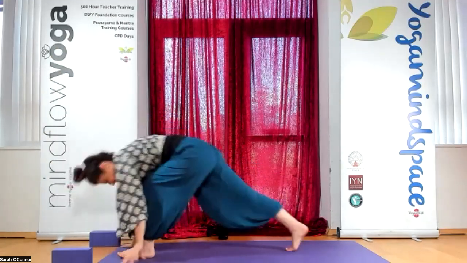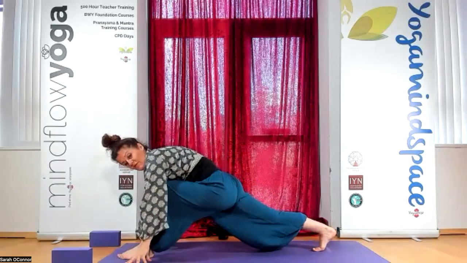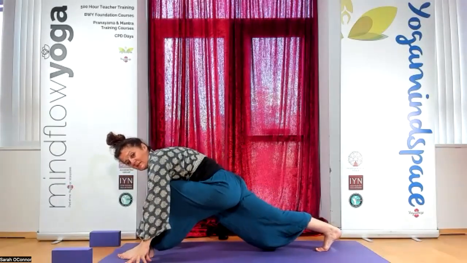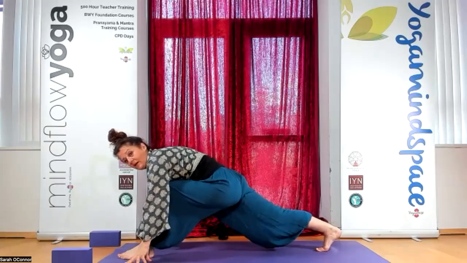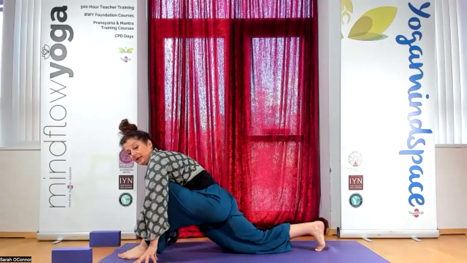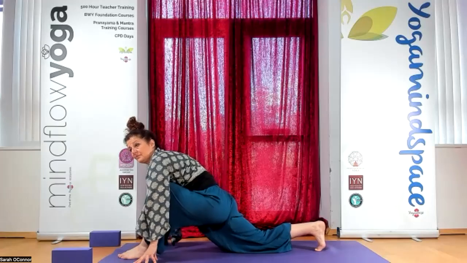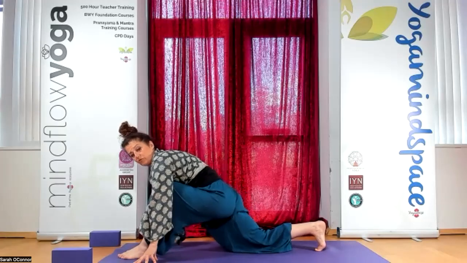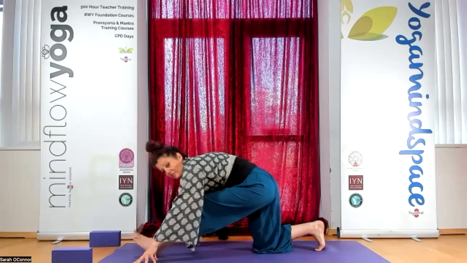Step back again. Take the foot as far back as you can. Go a little bit deeper this time. Really feel the sole of the foot being opened. Drop the knee. Feel the front of the thigh now. Go for a little bit more of a rock. And let's go forwards and back here.